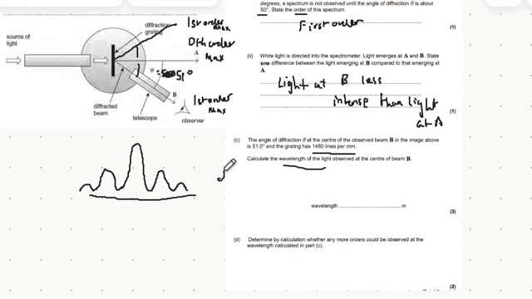Now this is where we use the equation d sine theta equals n lambda. The most difficult part, I'd say, is using the distance between slits, which is what this little d stands for. If we imagine a grating, it'll have lots of lines, 1,480 lines every millimeter.